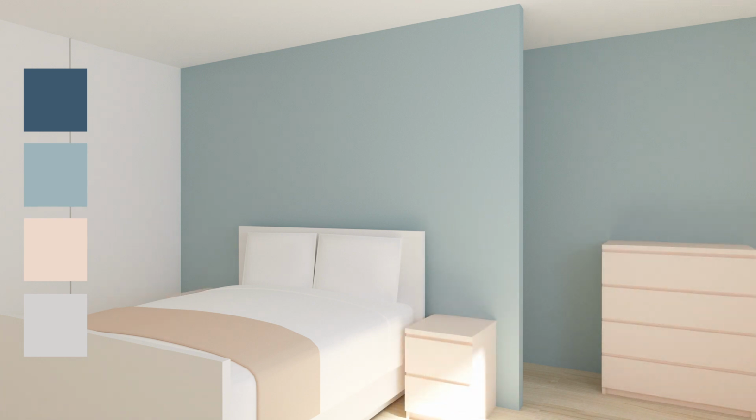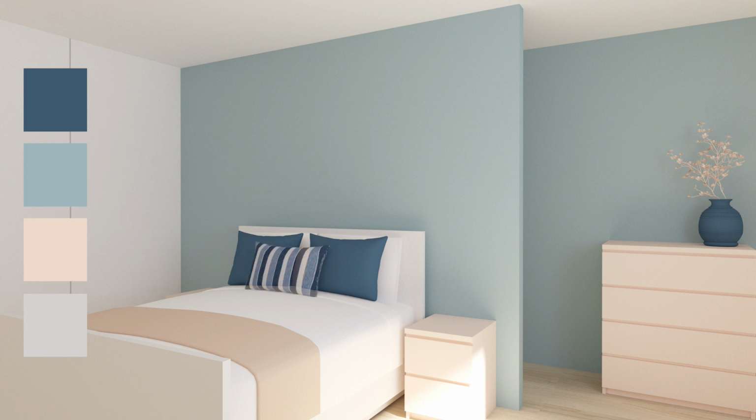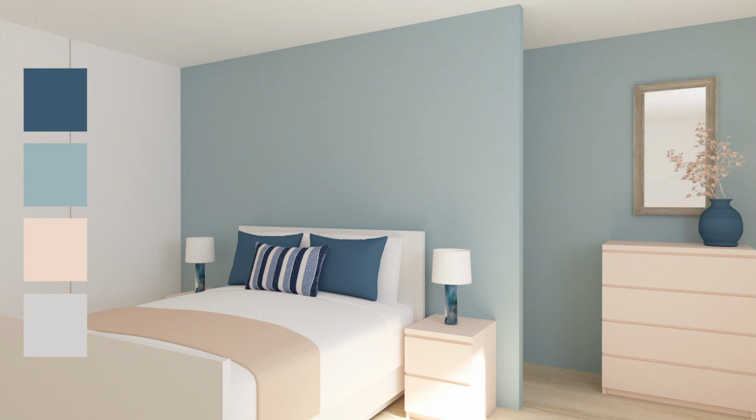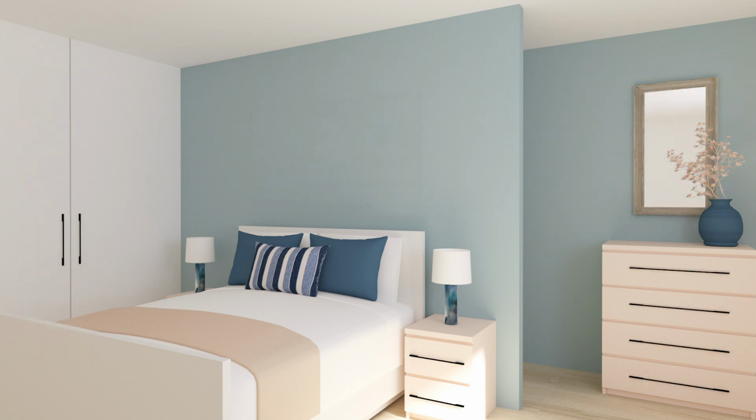So continue with the same technique. Let's disperse these 4 main colors across the whole space. To add some crispiness, try to play with the contrast by using, for instance, different textures. In the example, I did it with the decorative pillow, the black door knobs, and the painting above the bed.